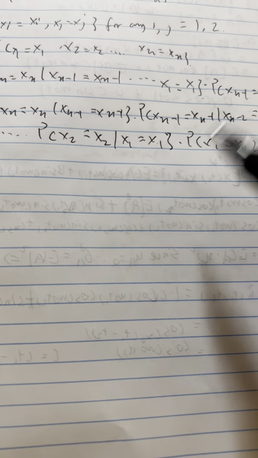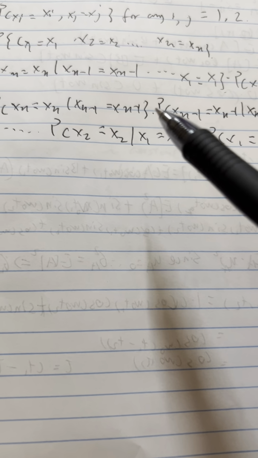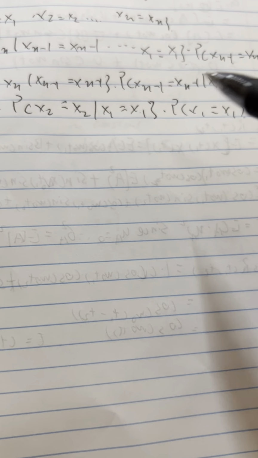And here we can already tell that this process is determined by the second order probability mass function.